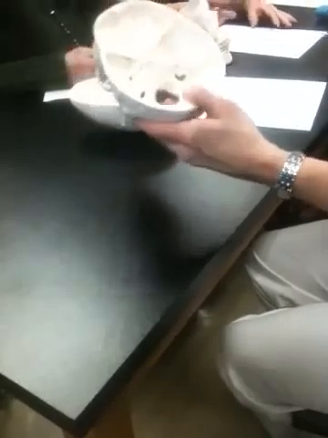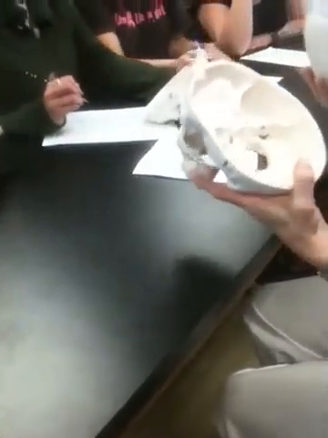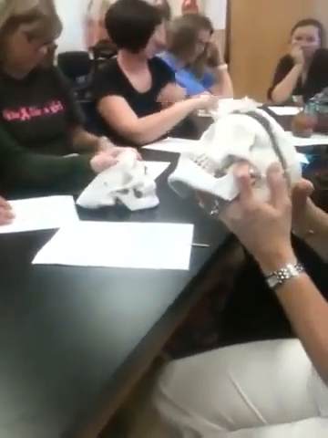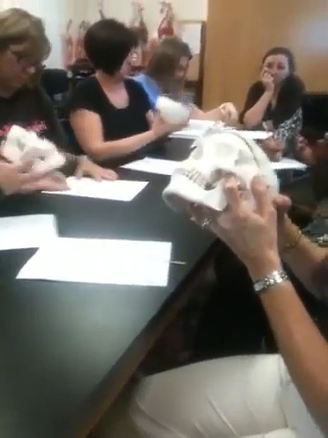Now we'll go to the temporal lobes. Let me put his hat back on here. Put your head back together. There we go. Okay.